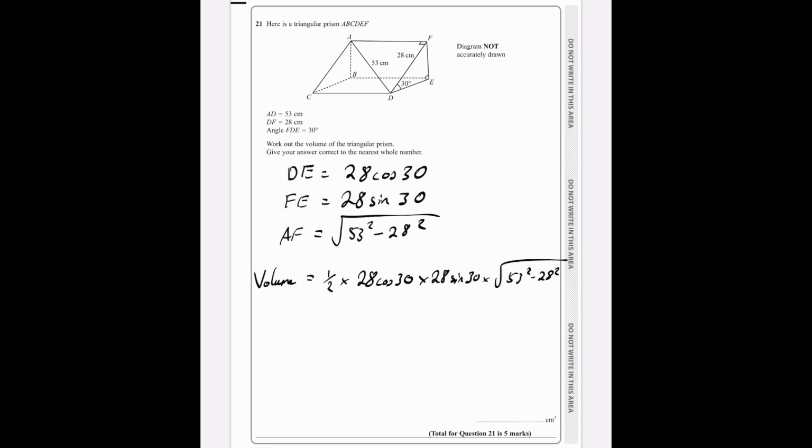Whatever way you've done that, the volume comes out as 7,638 centimetres cubed.